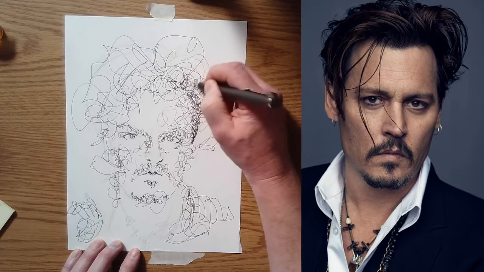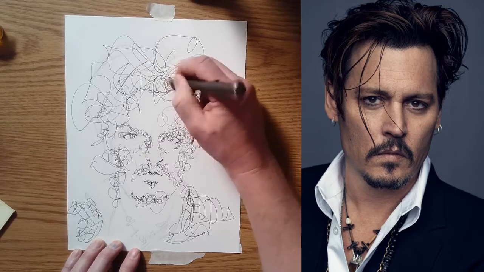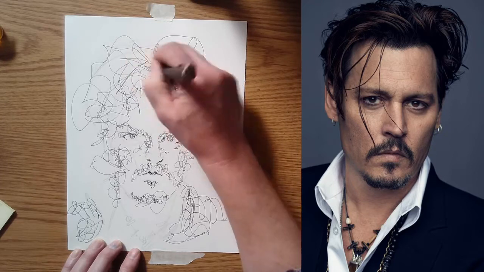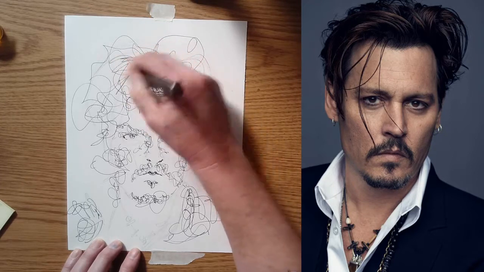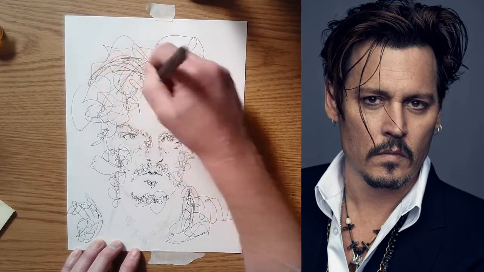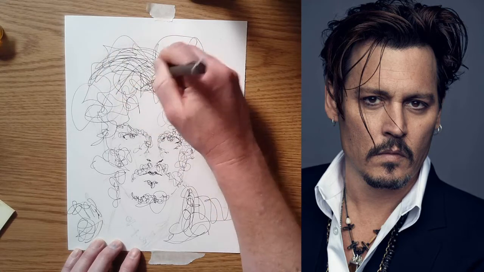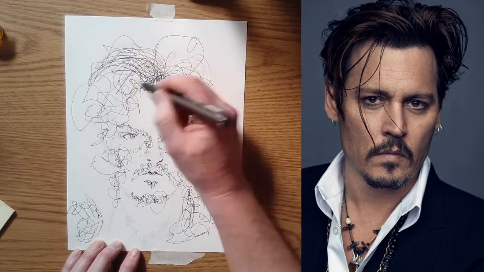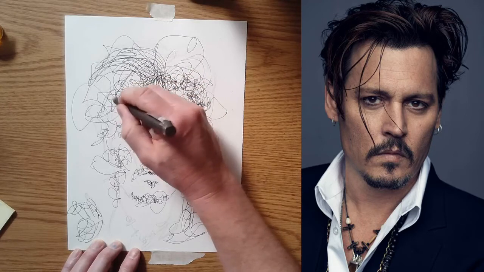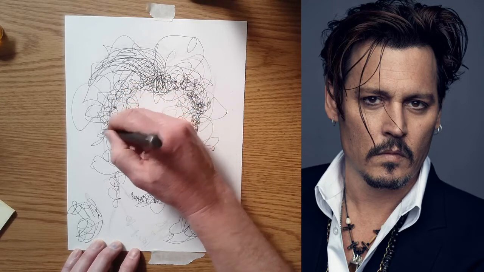I'm not going to finish one area. I may finish one area today because I may not get the whole thing done. So he's got this swoosh here.